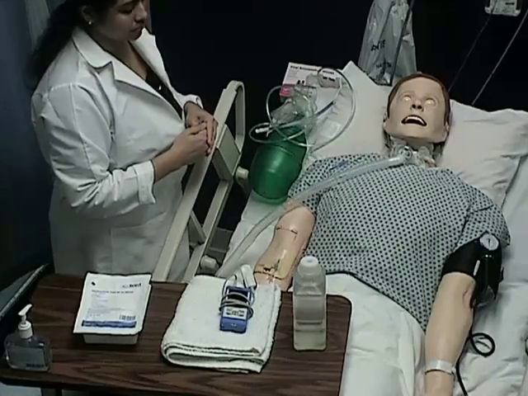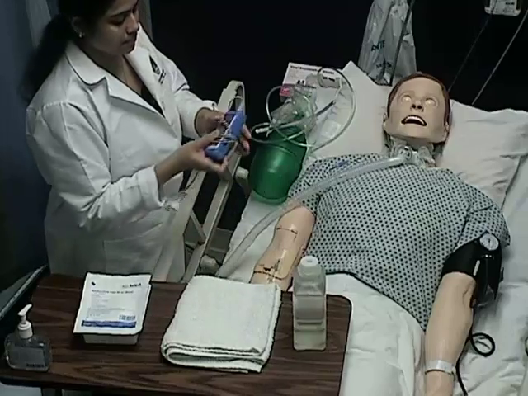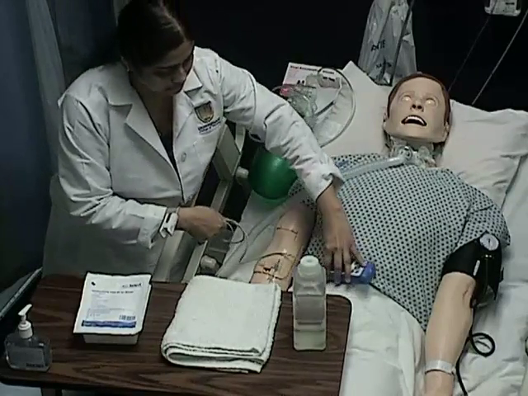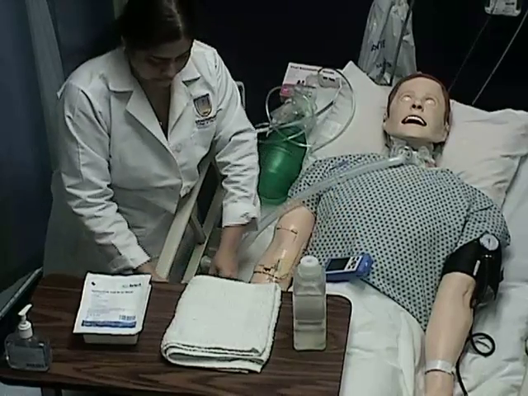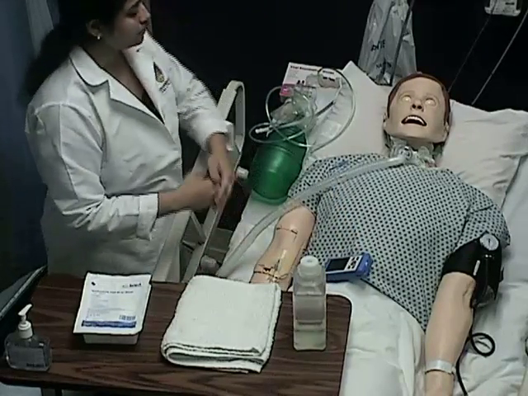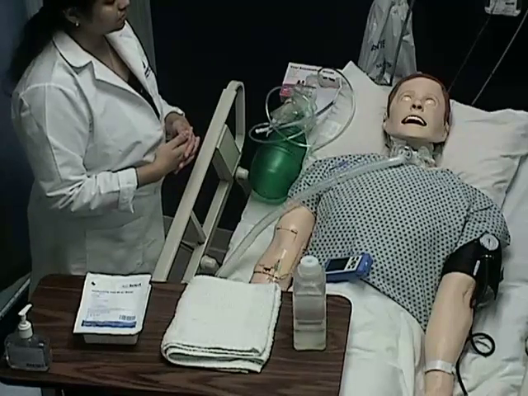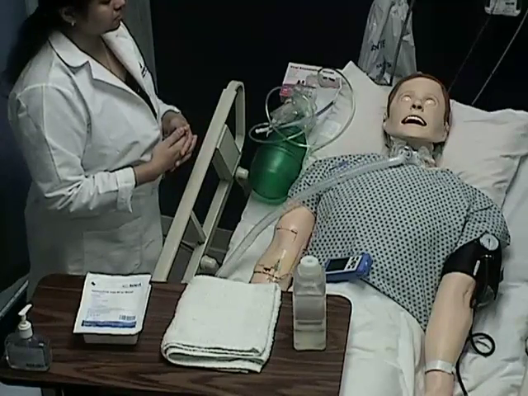Place pulse oximeter on patient. While doing so, assess the patient's knowledge of the procedure and answer any questions the patient may have. Step 2. Planning. Obtain assistance from available staff if necessary.